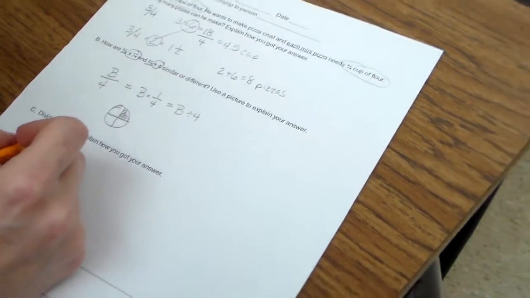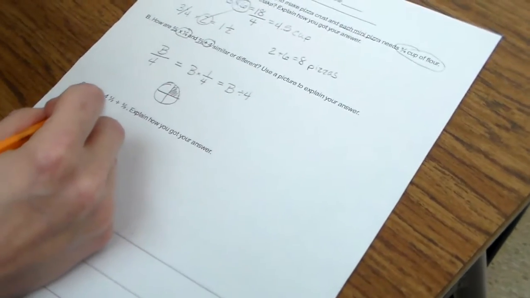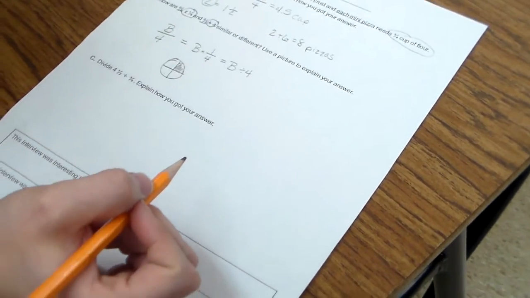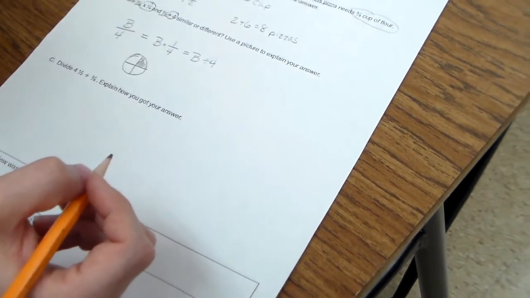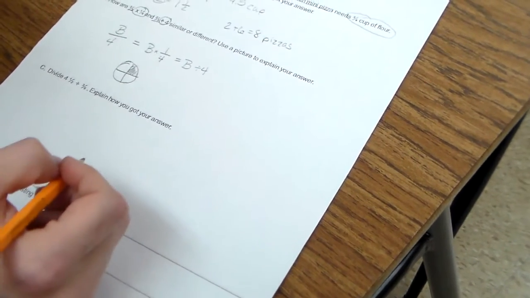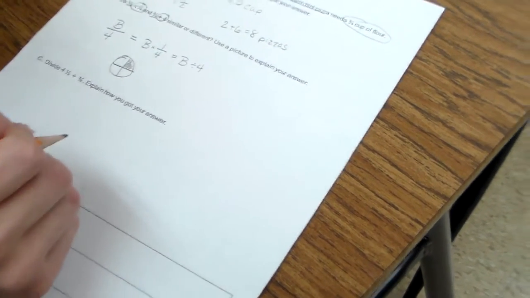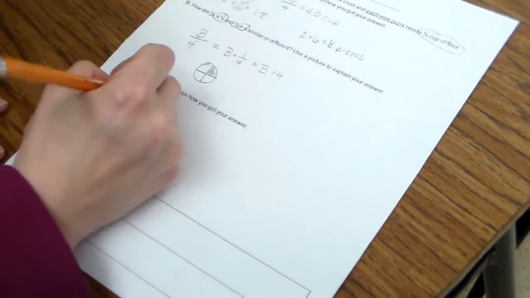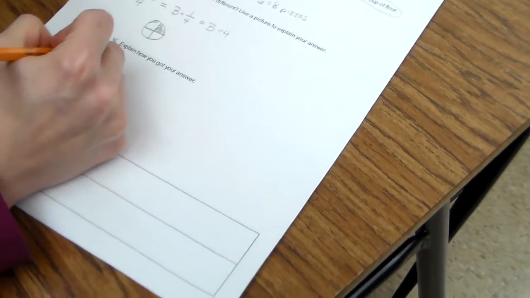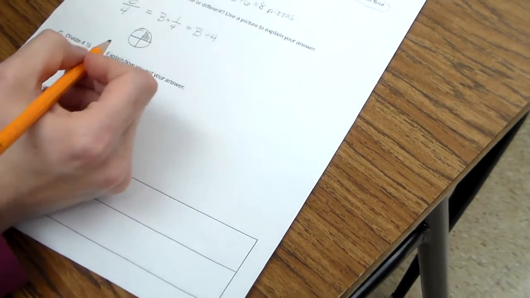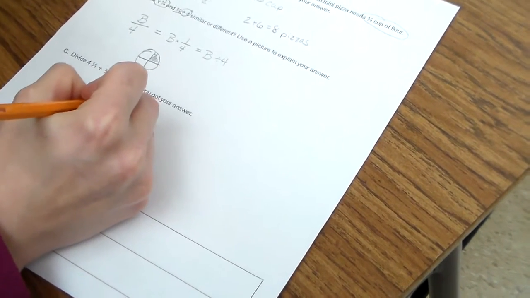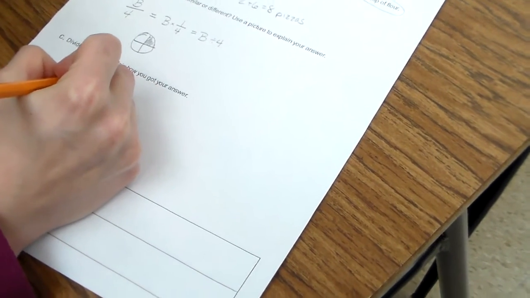Okay, and then c. Divide 4.5 divided by 3 over 8. Explain how you got your answer. Okay. The easiest way that I'm doing that in my head is turning it all into decimals. Can I do that? However you want. But I can't do that without a calculator. If I had a calculator, I would do 4.5 and 3/8, I think is like 0.65. So I would just do that if I had a calculator. I don't know if I could do that in my head.